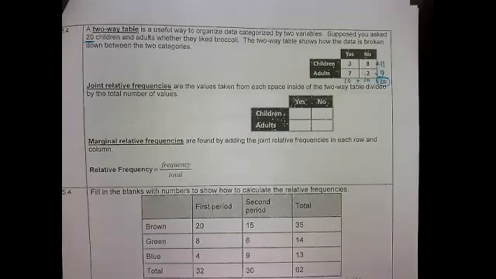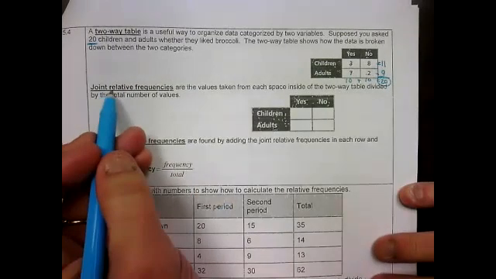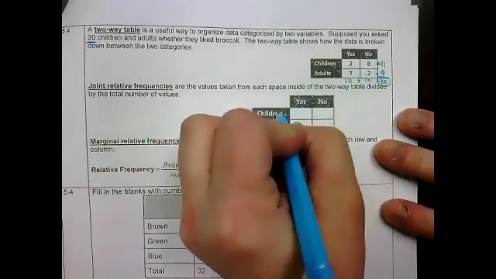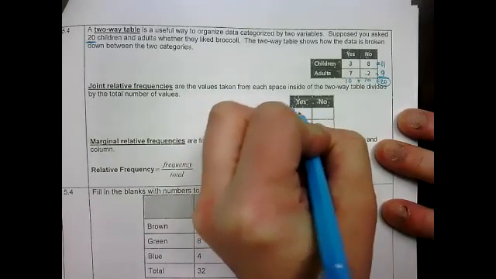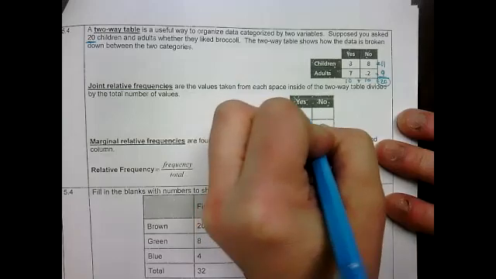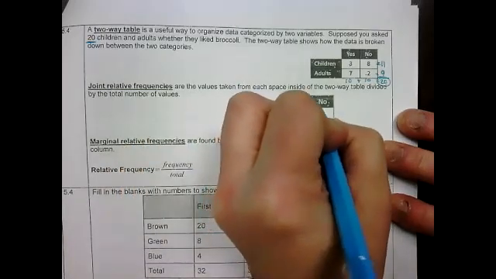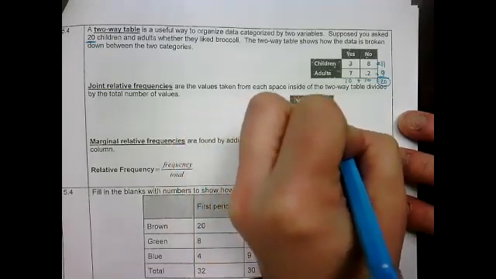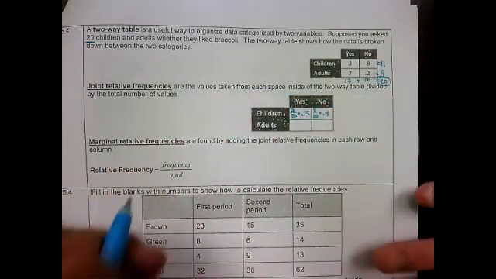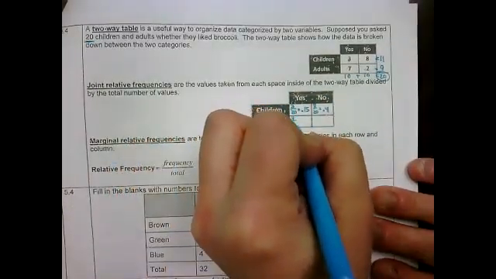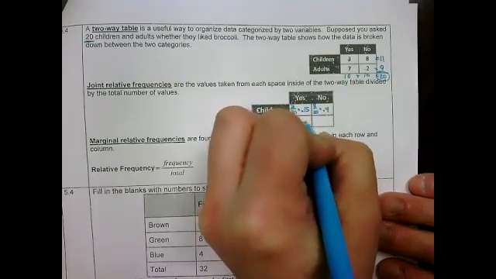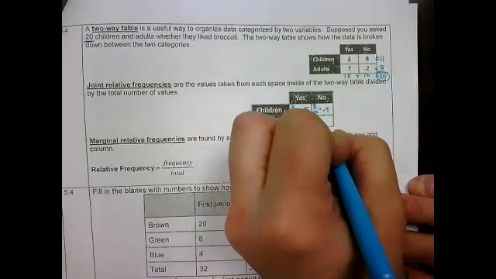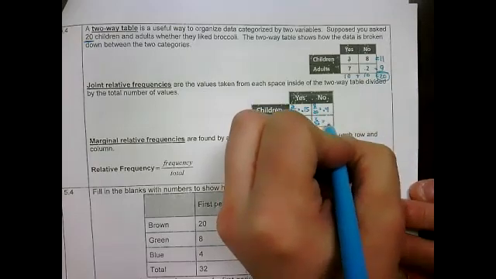So now we're going to change these values into proportions and percentages. Children that said yes, there were 3 out of 20 total, so that would be 0.15. Children that said no would be 8 out of 20, which would be 0.4. Adults that said yes would be 7 out of 20, which equals 0.35. And adults that said no would be 2 out of 20, which equals 0.1.